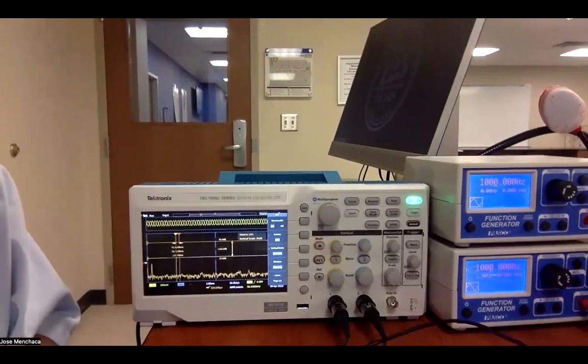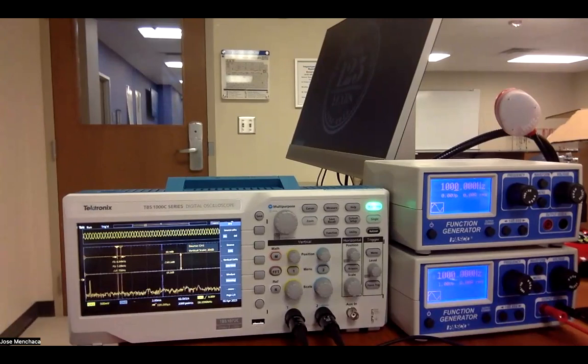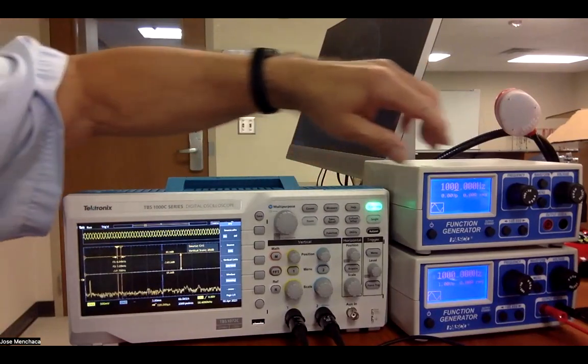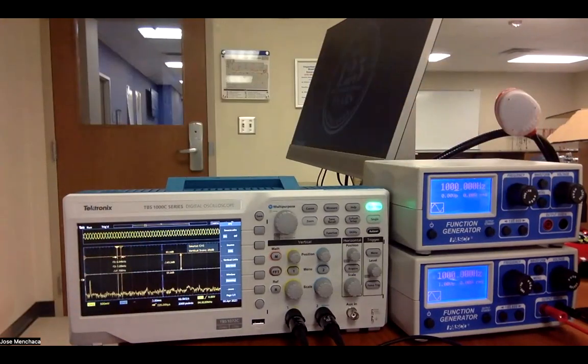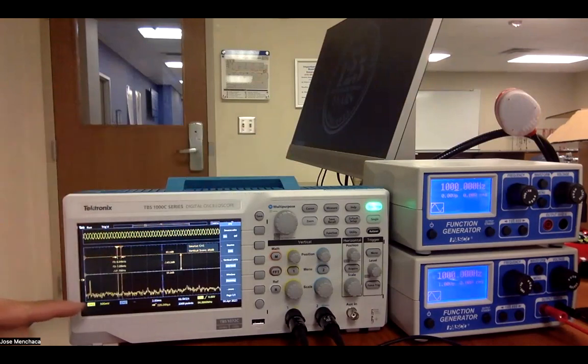Okay. So right now we just have a sine wave at 1,000 hertz, and you can see the sine wave up here, but down here is the FFT, and you can see that there's a single component right here. That's a single component.